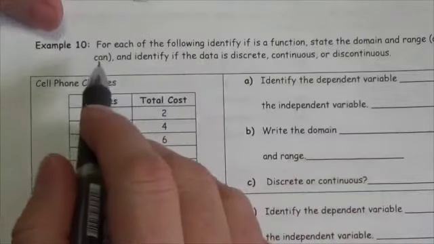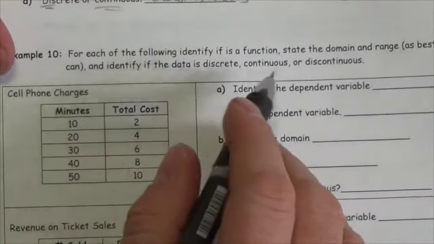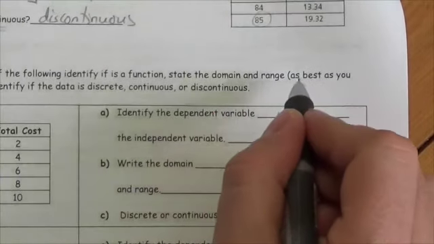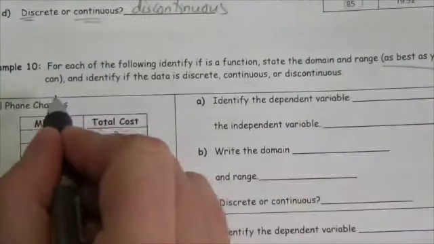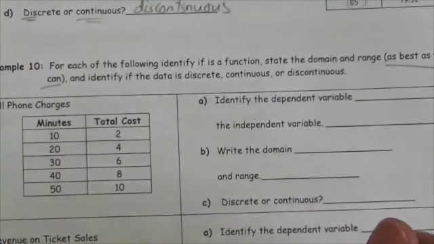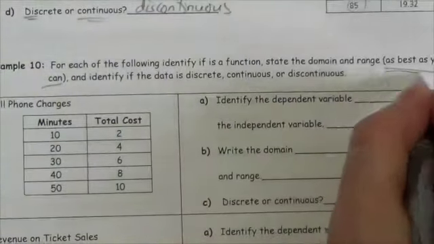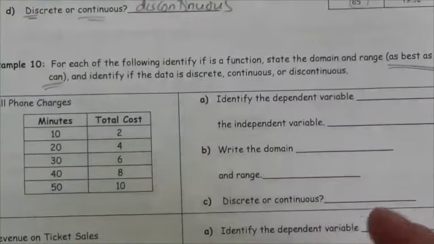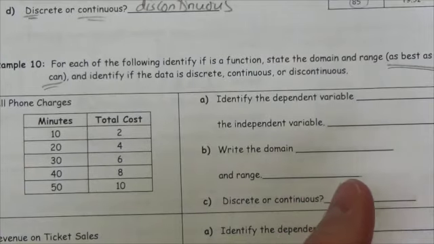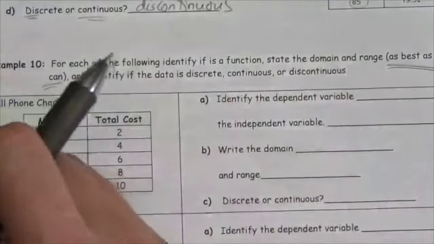All right, for this example, we read here, for each of the following, identify if it's a function, state the domain and range, and I love this little inclusion here, as best as you can. Because that can be a little confusing. Later on in this chapter, we're going to talk about domain and range again, and come back to this idea and give you some better tools for writing it. For right now, again, as best as you can.